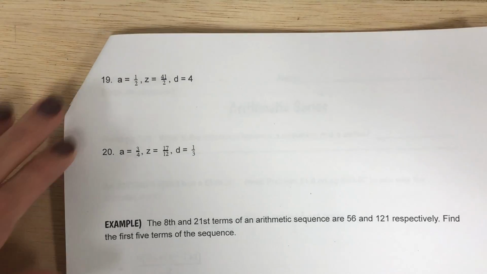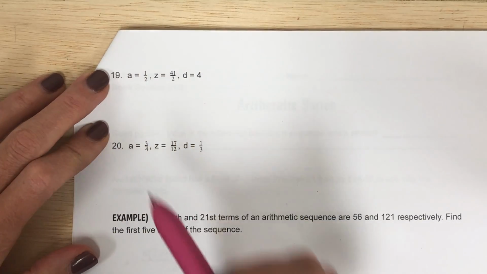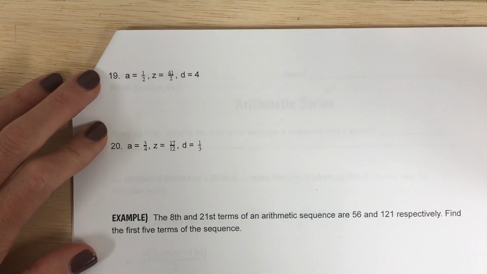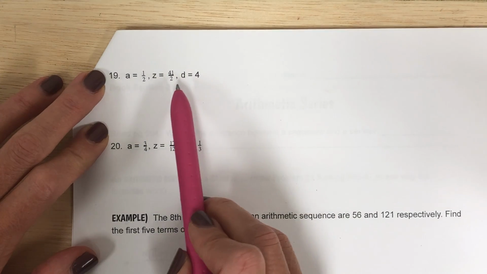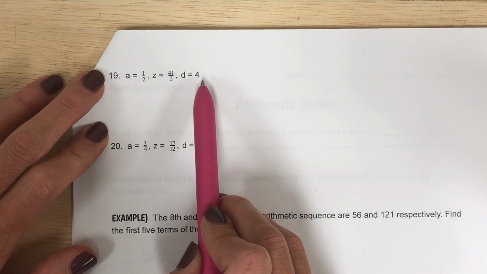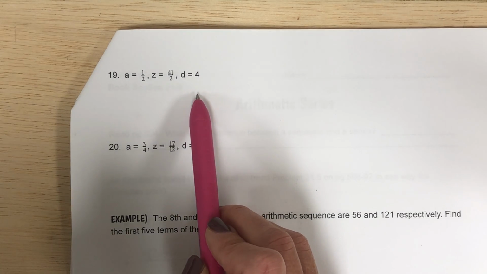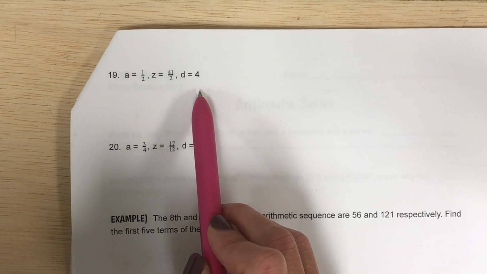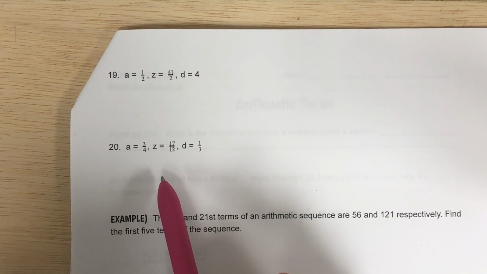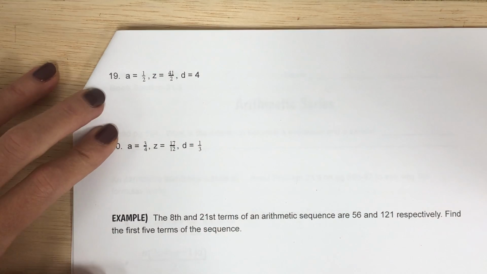All right, so you are going to do numbers 19 and 20. You can see in this method it might not be so nice to go ahead and solve this just by crunching numbers. So pause this video, do numbers 19 through 20, and then when you unpause it, I'll give you the answers.